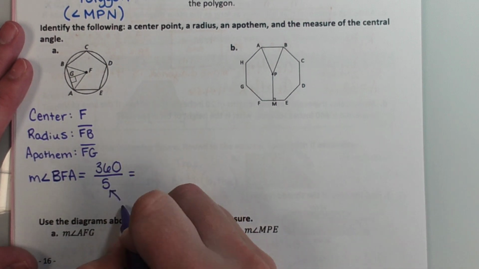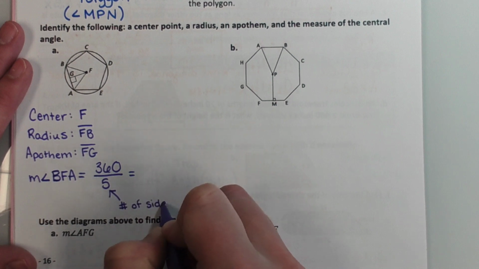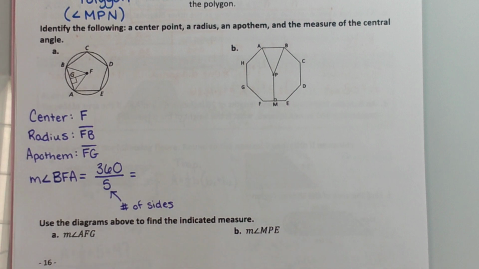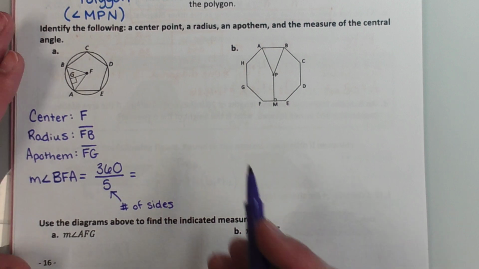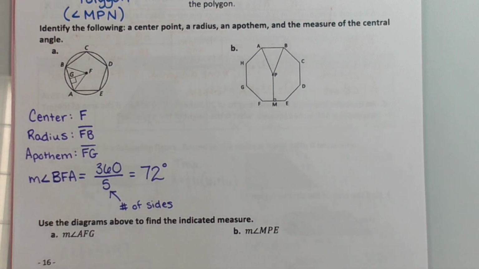Where the 5 came from the number of sides, also the number of vertices. 360 divided by 5, if I can math right, is 72 degrees. Try out B on your own.